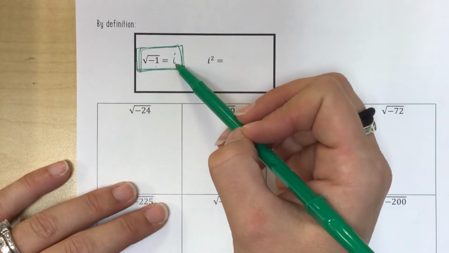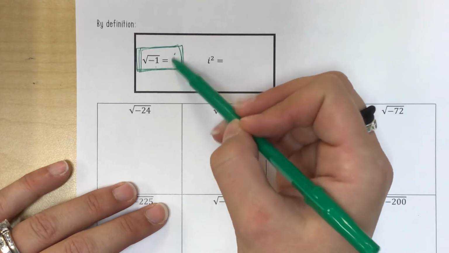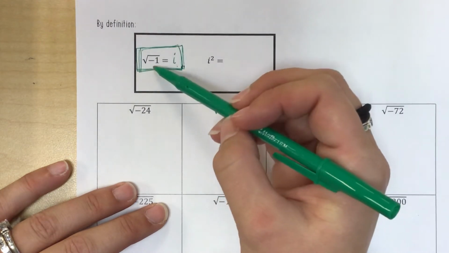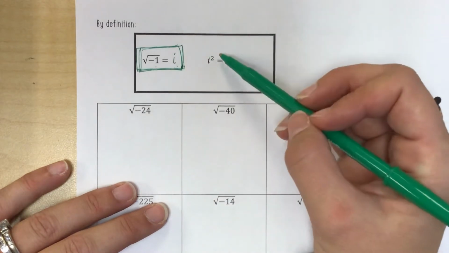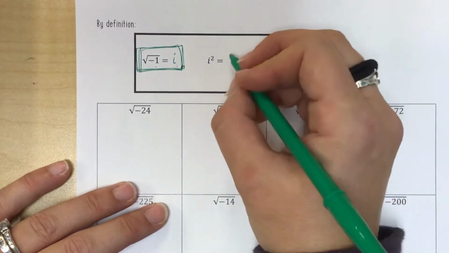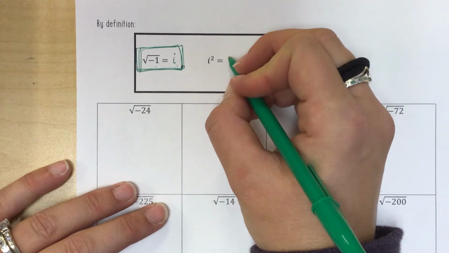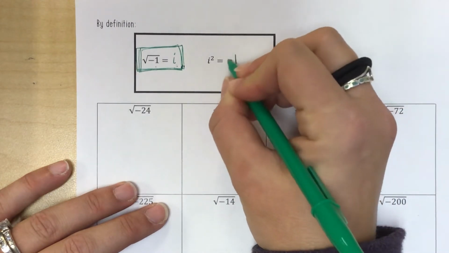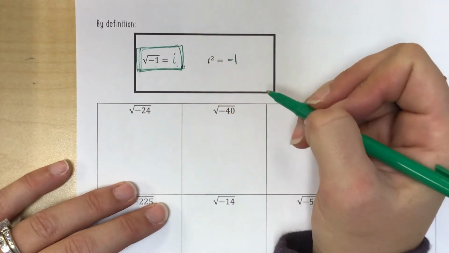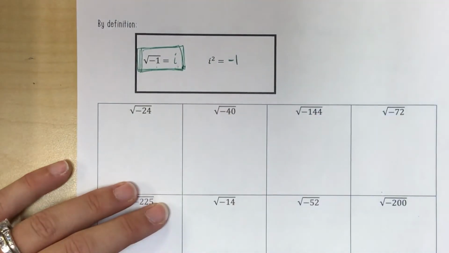So we have created this imaginary number, and we represent it with i. And if we reverse that, i squared is going to give you negative 1. That's just the opposite of the definition.